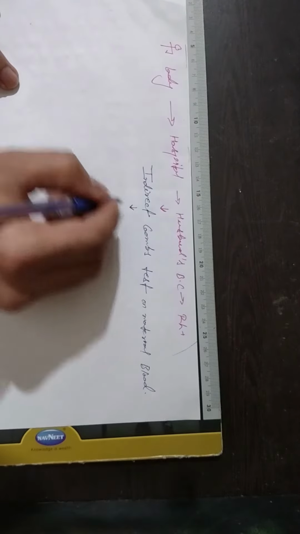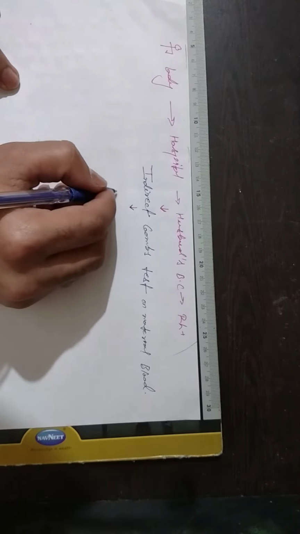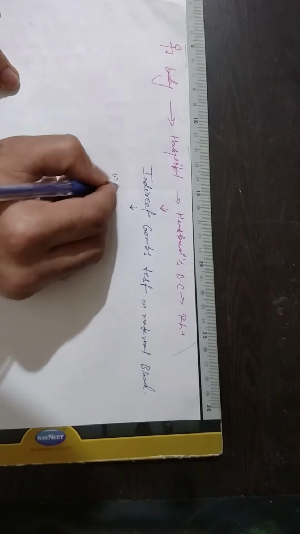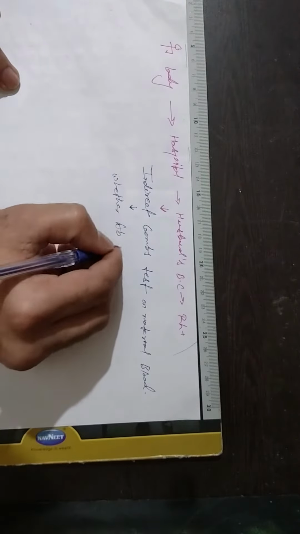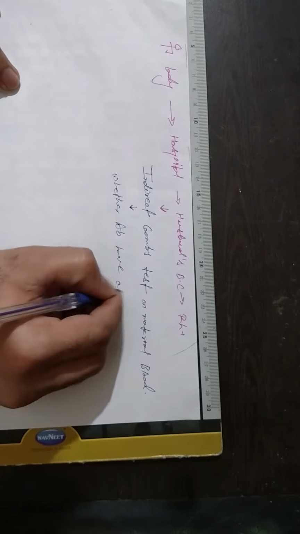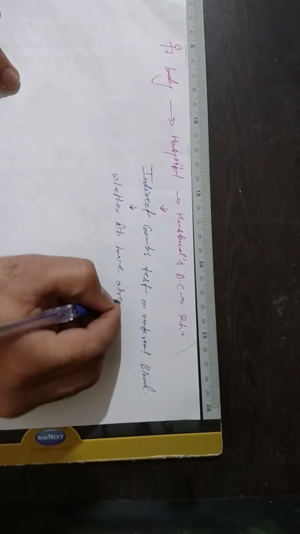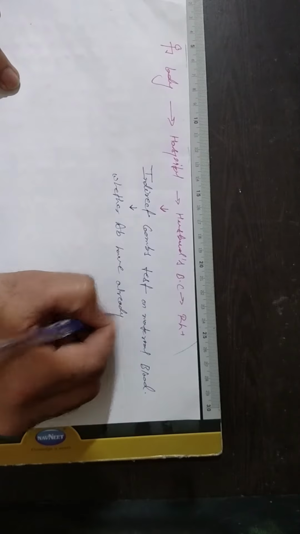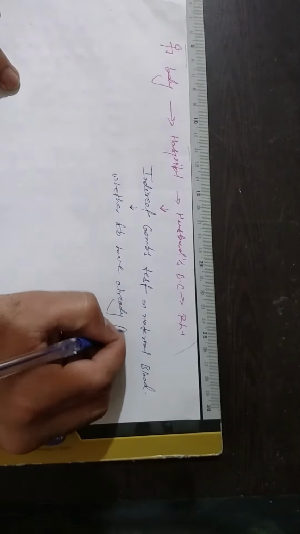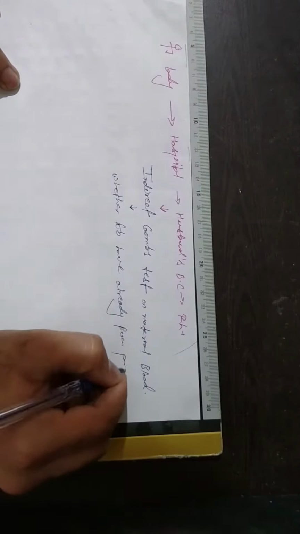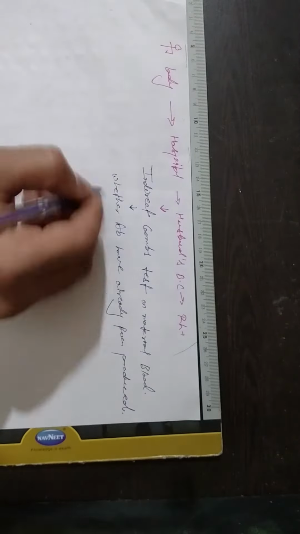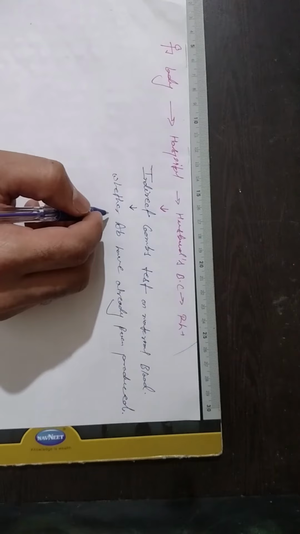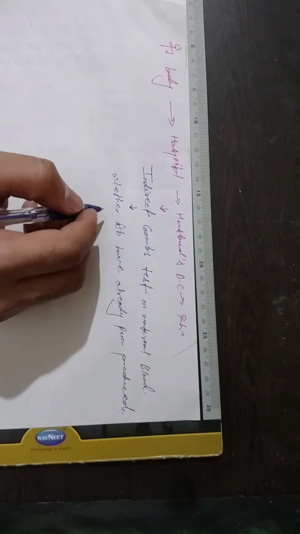This indirect Coombs test will tell whether antibodies have already been produced. That means whether there was mixing of maternal and fetal blood earlier or not.